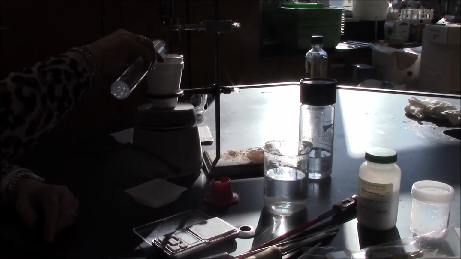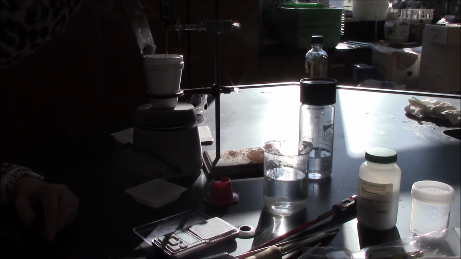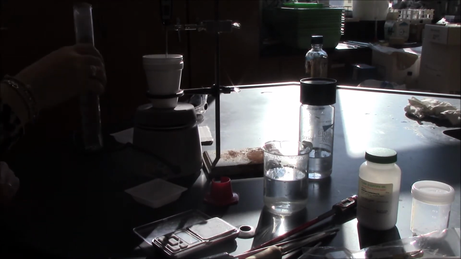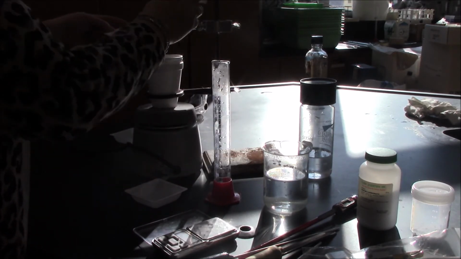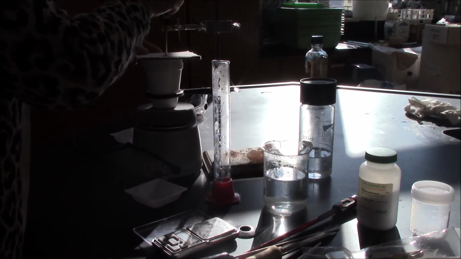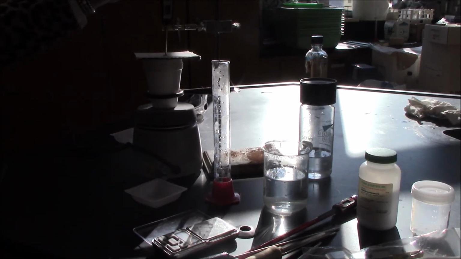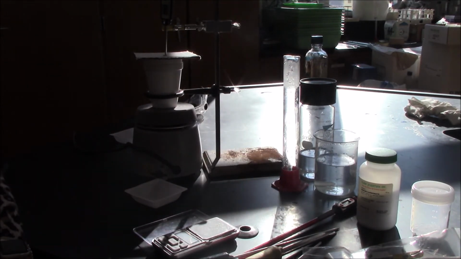And now what I'm going to do is combine the two and allow them to equilibrate in temperature. Oh, I wasn't expecting that. Put my lid back on. And I'm going to watch the temperature change. The temperature is continuing to increase, but it shouldn't take long for it to equilibrate.